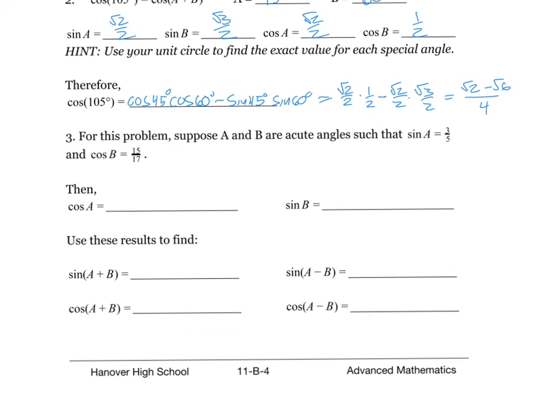Ooh. This is different. Okay, so this one's very different. We don't know what the angles are. It's a bit of a puzzle. We know some things about the angles, though. We know that the sine of angle A is 3/5, and we know that the cosine of angle B is 15/17.